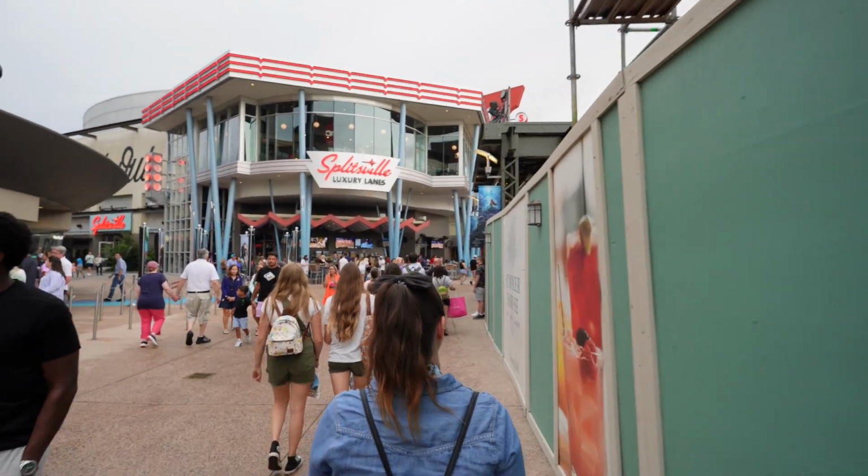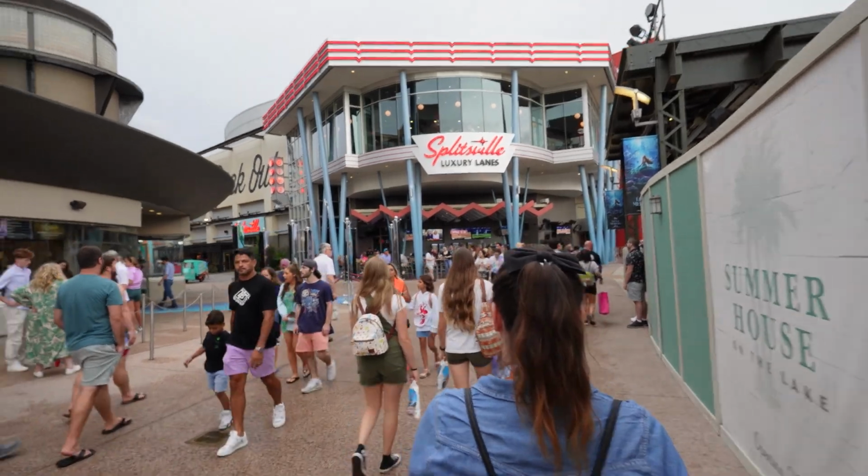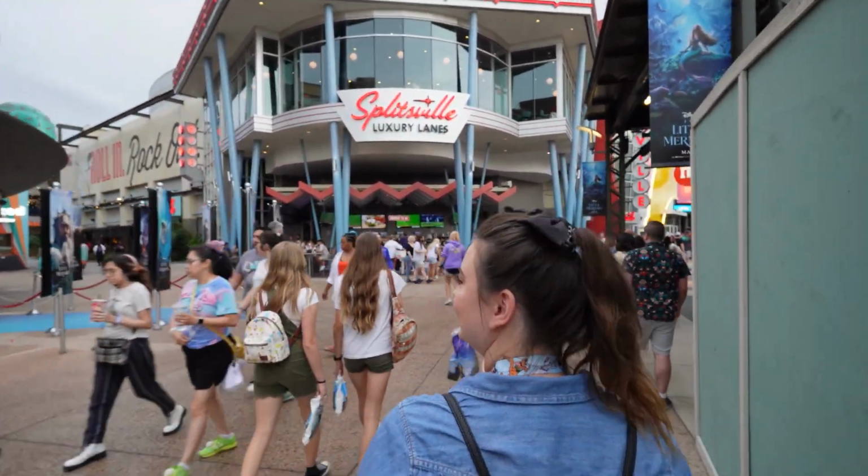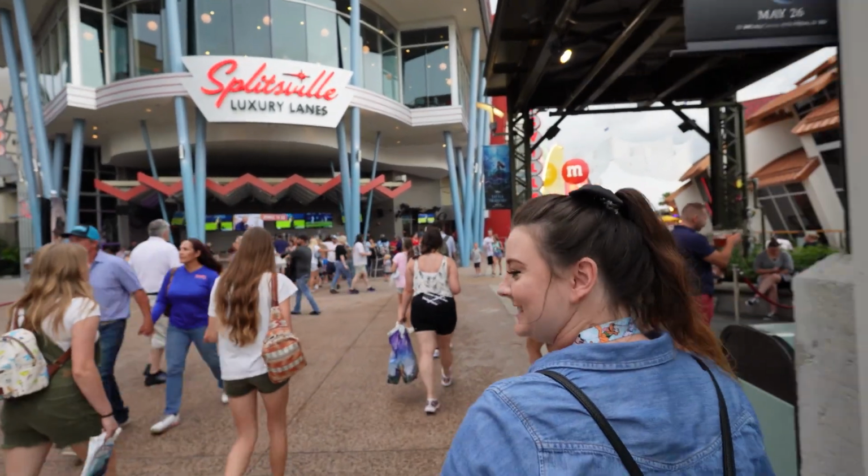So we're passing by the construction for the Summer House, which is currently not open. And then of course the AMC. And there's Haleo over here too, which we haven't eaten at as well. People in the front.